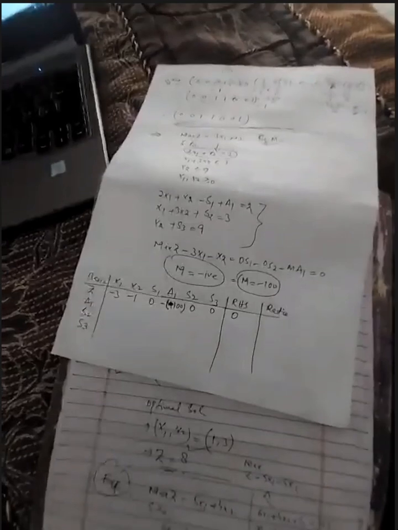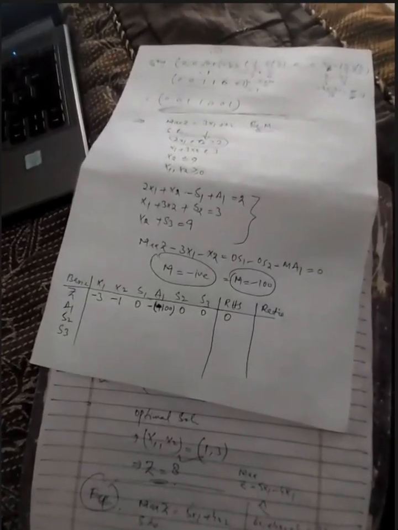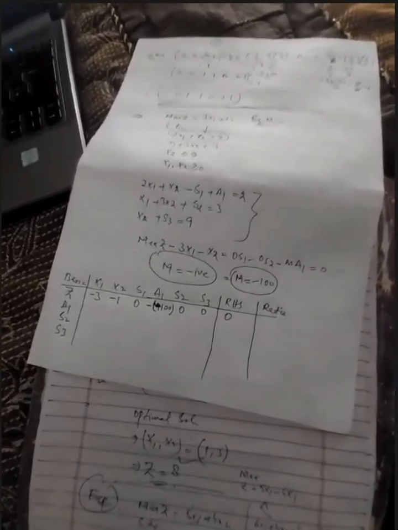The minus S is for surplus, and plus S is for the slack. For less than or equal to, we add the slack variable. And for greater than or equal to, we need to subtract the surplus variable.